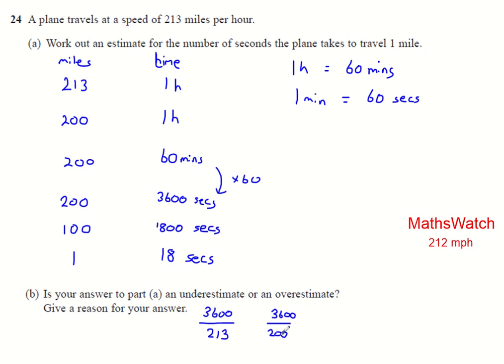So for example, 100 divided by 20 is 5, but if I divide it by a smaller number, so 100 divided by 10 is 10, you get a bigger answer. So 3,600 divided by 200 will be a bigger answer than 3,600 divided by 213. Therefore, our answer is an overestimate. And the reason for your answer would be that you are dividing by a smaller number, which will give a bigger answer.